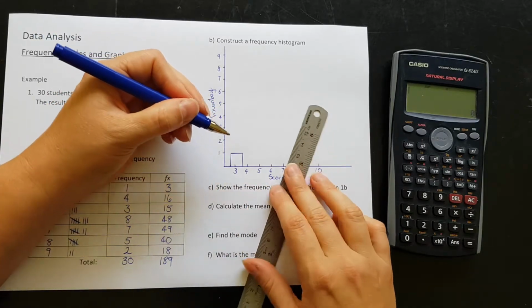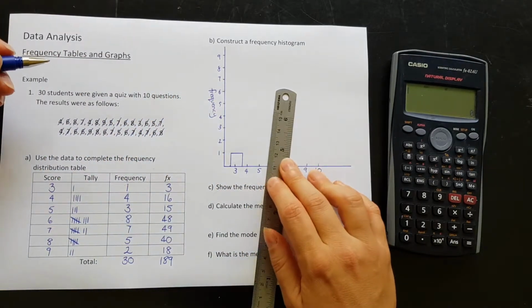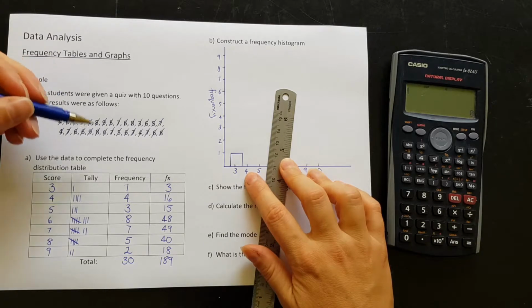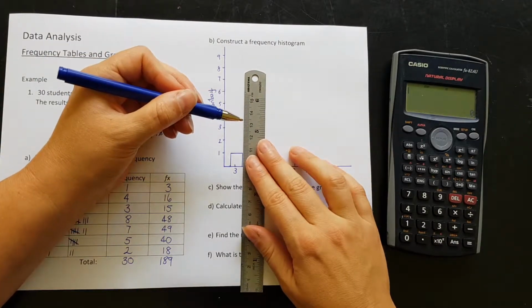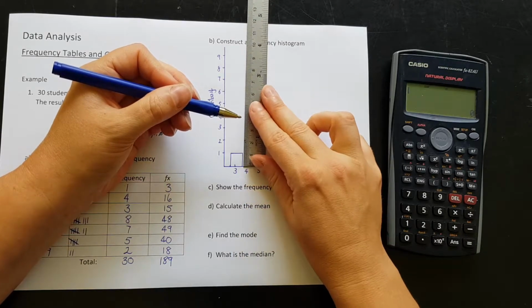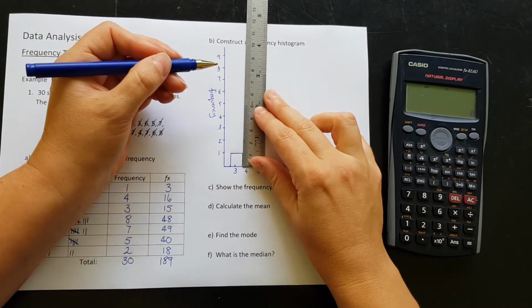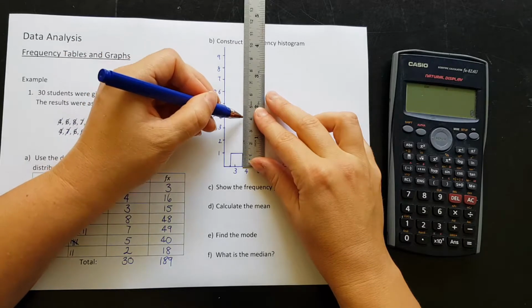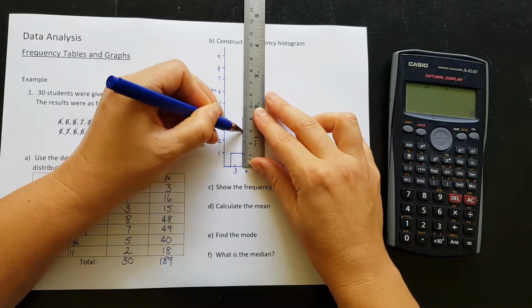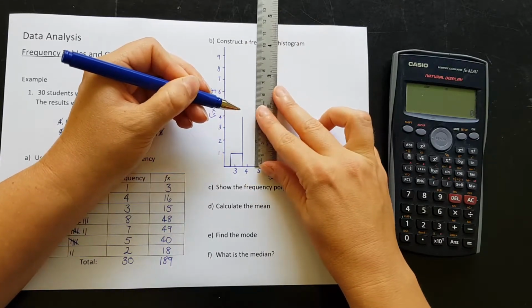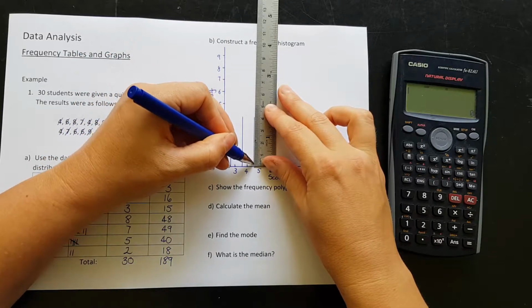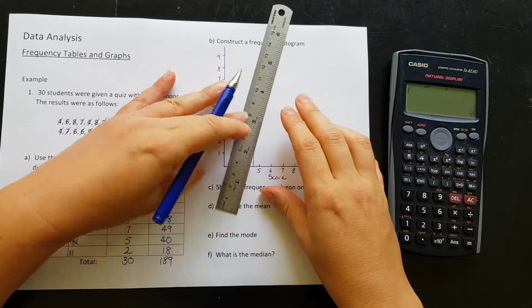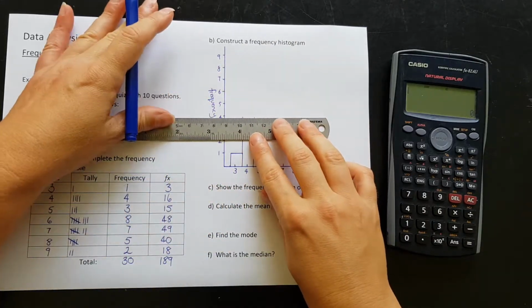Oh, not quite in the center there. Hopefully yours will be better than mine. So let's do it again for 4. 4 has a frequency of 4. So for this one, I have to go up to 4. Mine are all measured in centimeters, so I can actually use my 4 centimeters here, like that. And then I can go halfway to my next one. Okay, and flat across the top.